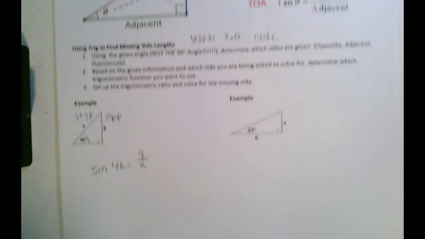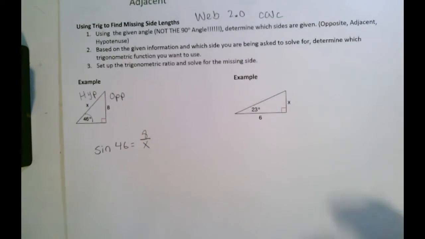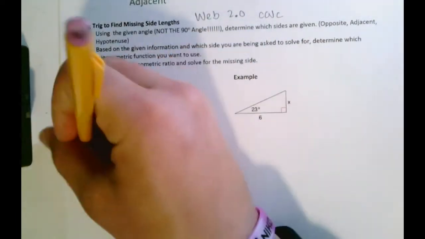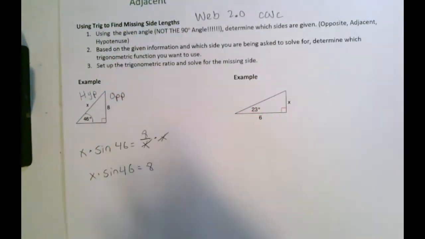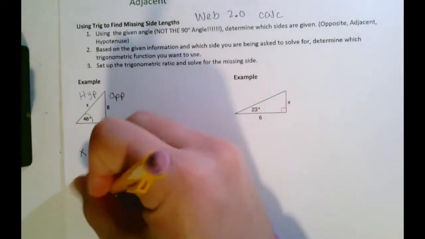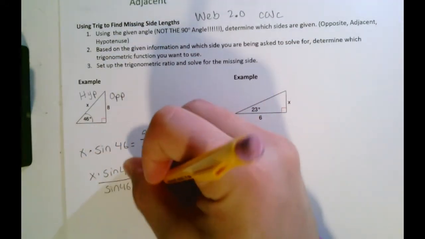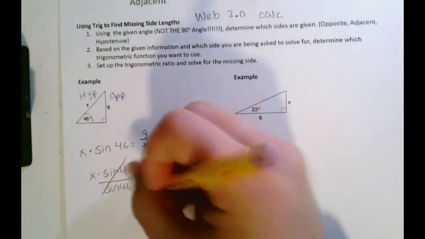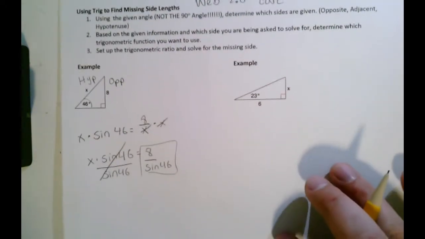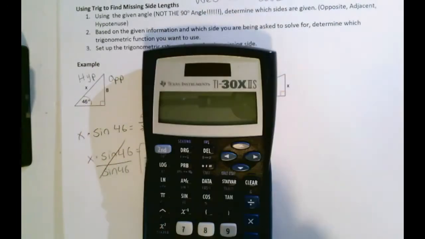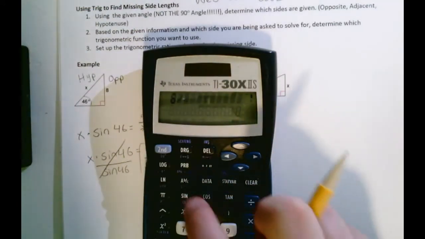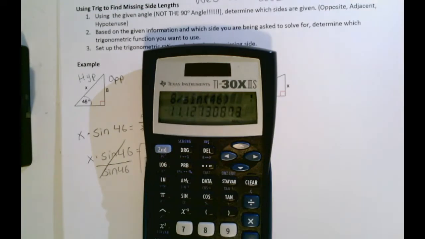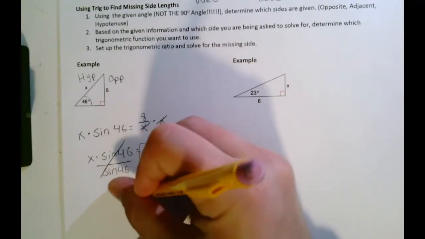If I want to solve this for x, you're going to notice that x is in the denominator. I need to get rid of that, so I'm going to multiply by x on both sides. So I have x times sine of 46 is equal to 8. And then to solve this for x, I'm going to divide by sine of 46. This is what I'm going to put into the calculator. Let's round to the nearest tenth just to have some grounds here. So I'm going to do 8 divided by sine of 46, and I'm going to get 11.1. So x is equal to 11.1.